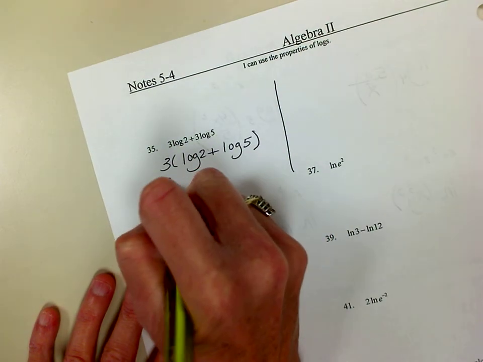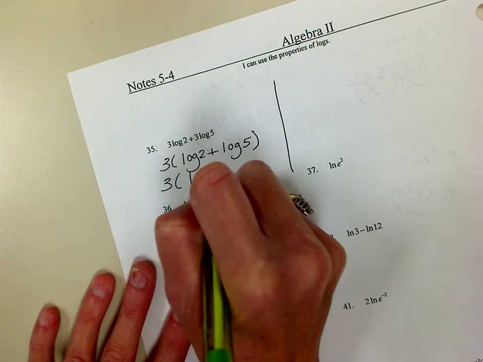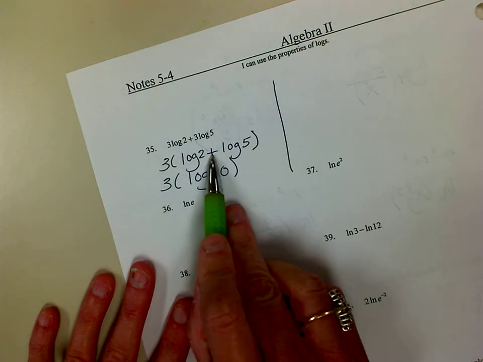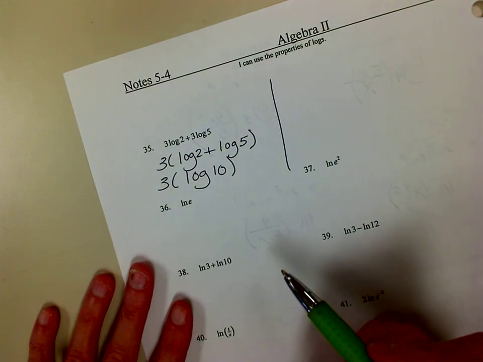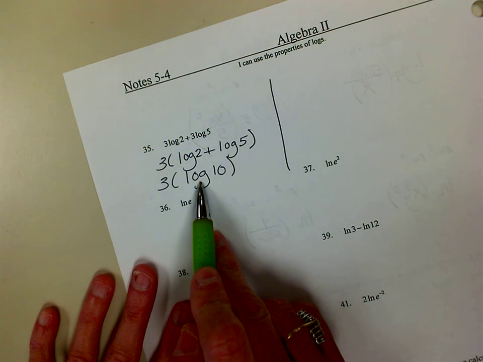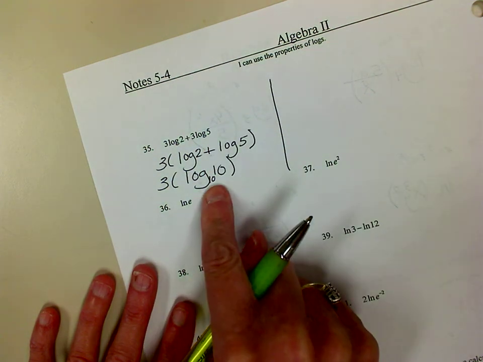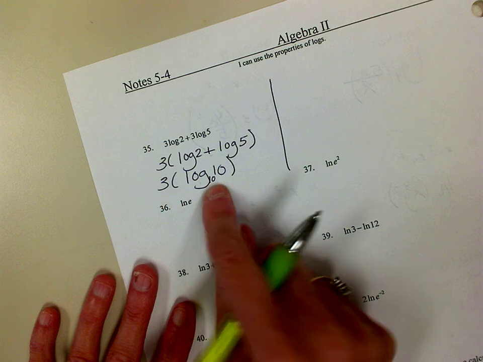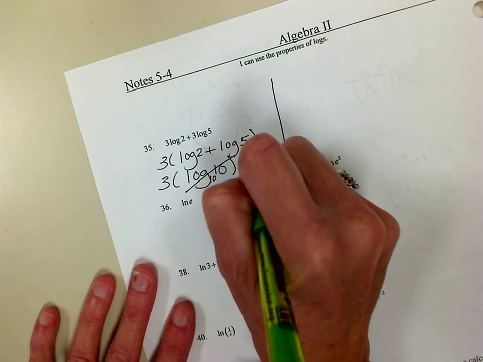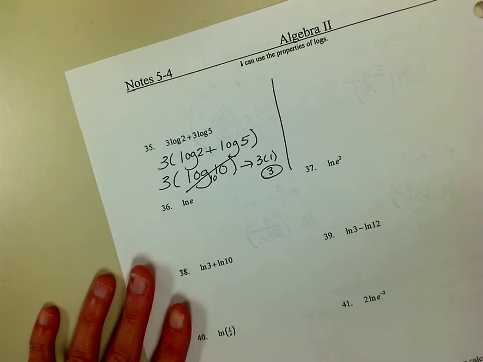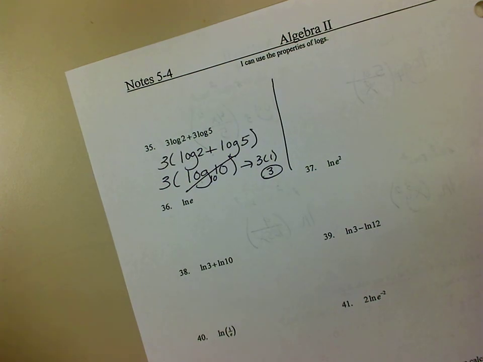And this is going to be 3 log 10, because addition means to multiply those two. Now I've got to figure out what this is. So if you have a log with no base, there's really a 10 there. So this means 10 to what power is 10? That's 1. And then you take the 3 that's already there times the 1, and you get 3. That's one way to do it.